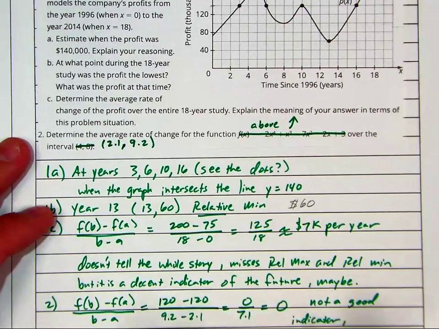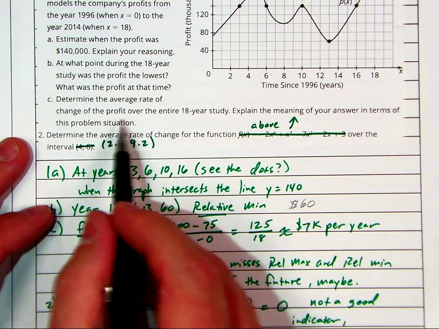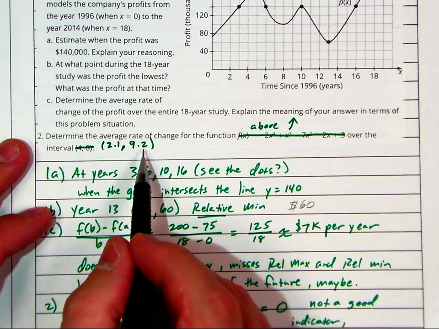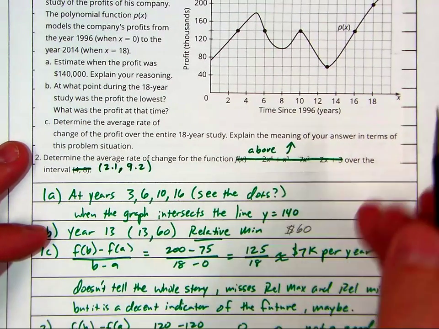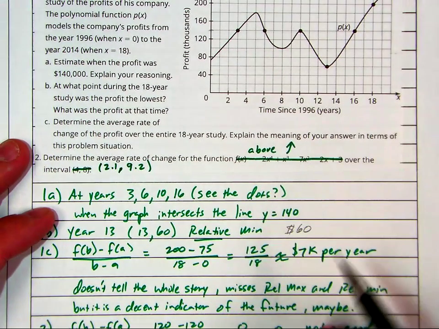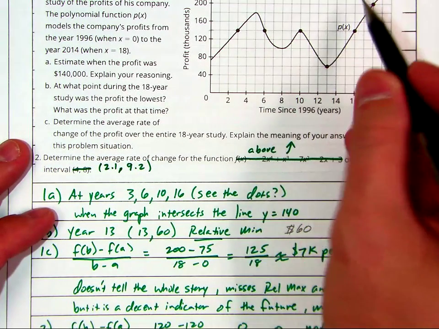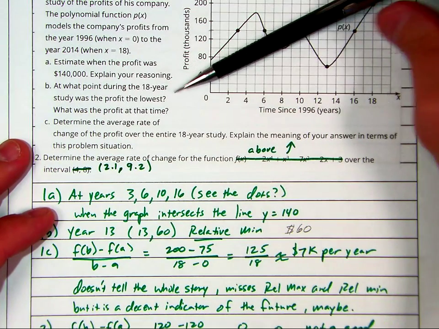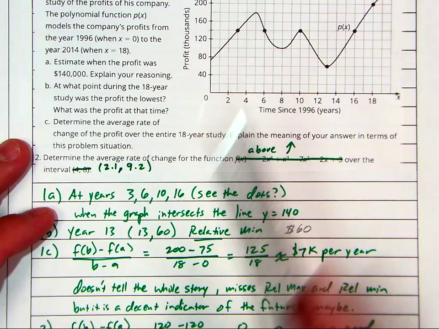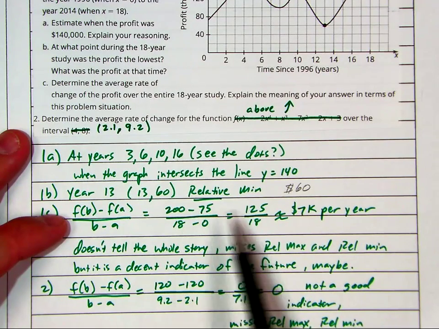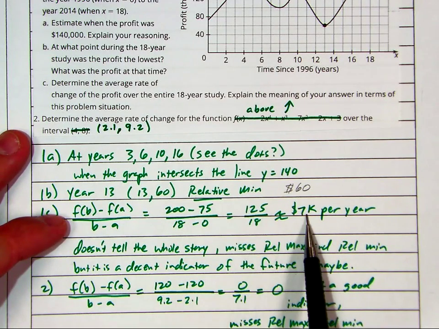Now, the other two questions were the average rate of change over the entire 18-year study, and then from 2.1 to 9.2 years. Now, I did that on purpose to see if you guys can interpret in context what the average rate of change means. From the entire 18-year study, it's kind of this line right here, which if you put it into the correct average rate of change formula and do the numbers, it comes out to be about $7,000 per year.